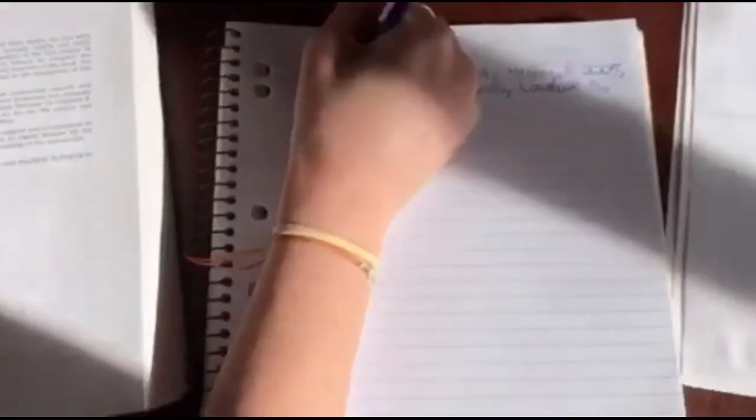as well, and then you need to have where it was published, which is in New South Wales. Write that one, and then make sure you end it with a dot. That is how you reference a book in the Deakin Harvard referencing style.